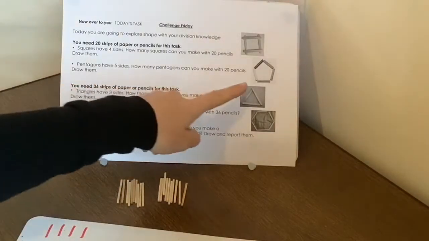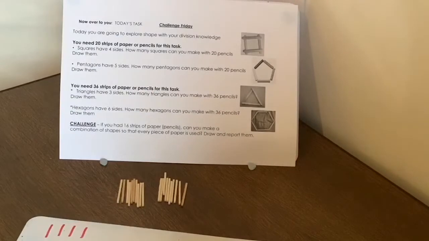Now pentagons are 5-sided shapes, just like that one there. So how many of those can you make? Then you're going to try a different challenge.